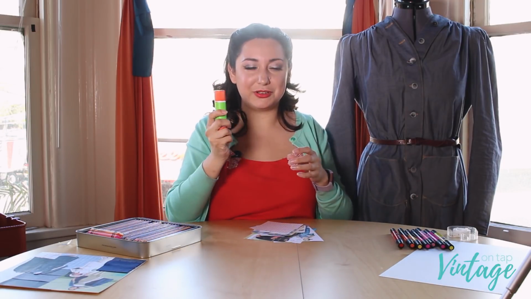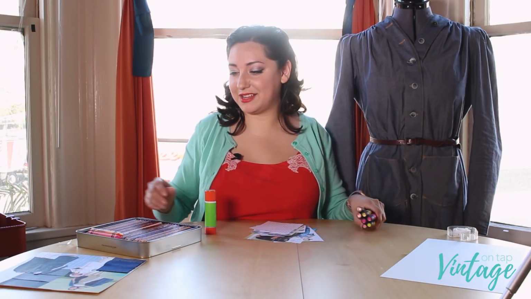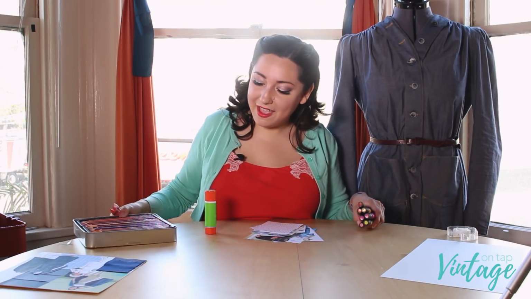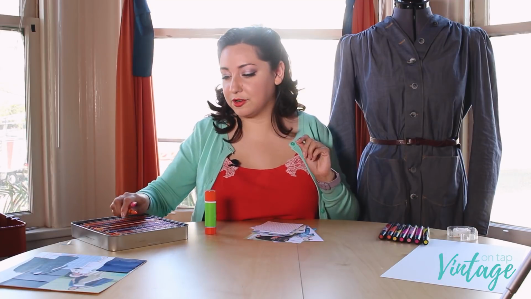I have my standard stock issue glue stick. I've got markers. I've got crayons. I've got colored pencils. If you have watercolor, use watercolor. If you have swatches from a paint store, a Home Depot or a Lowe's or whatever is nearby you, grab some of the color swatches and you can use those too in the mood board.